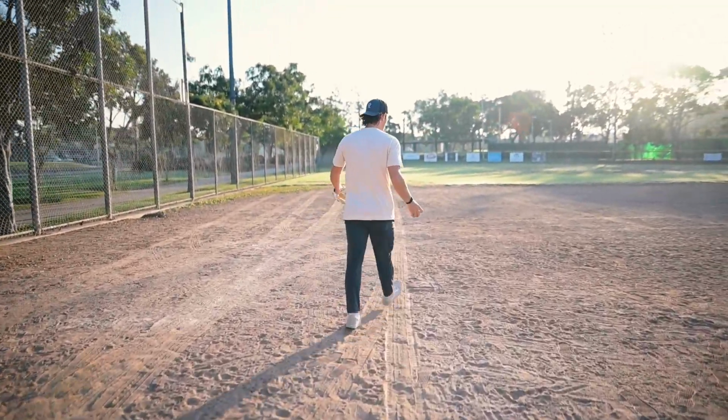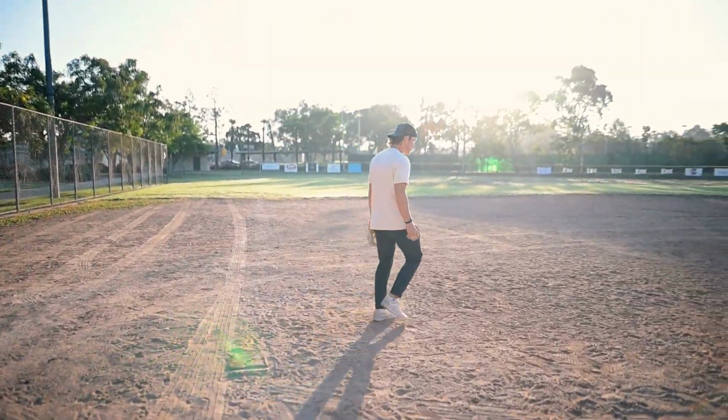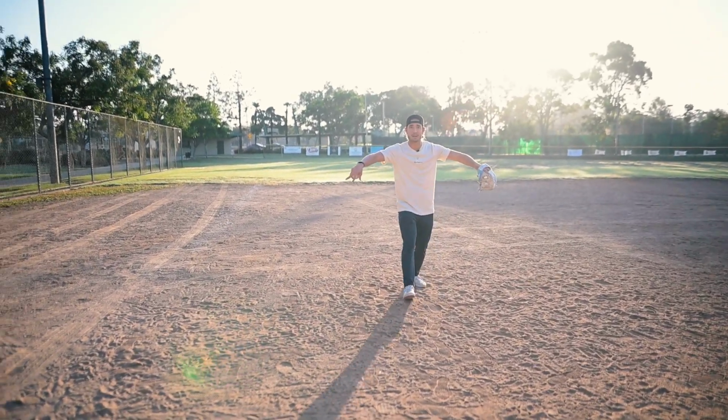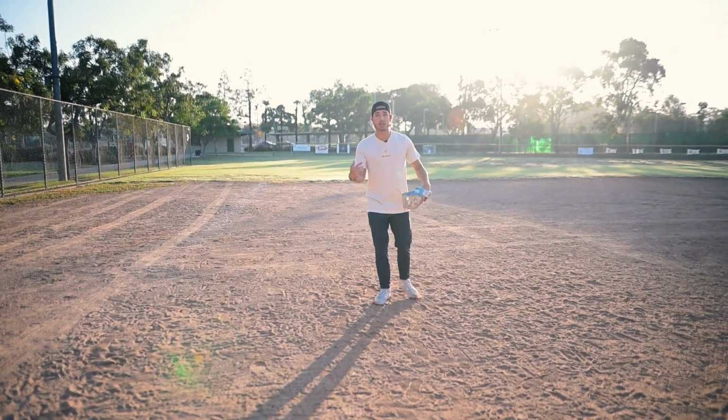We have a runner at first base. That means we're gonna be in double play depth. That is gonna be basically even with the base and then maybe a step or two back. Okay, that's the positioning for double play depth.